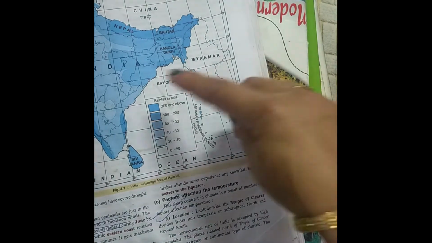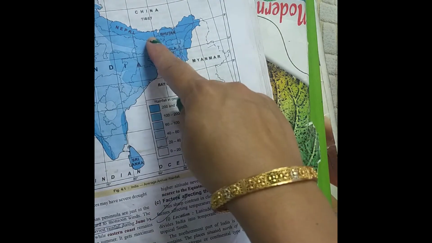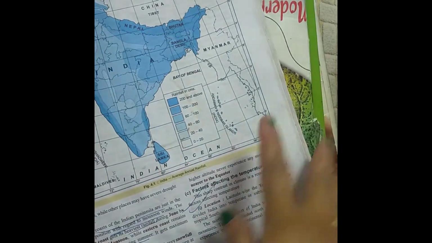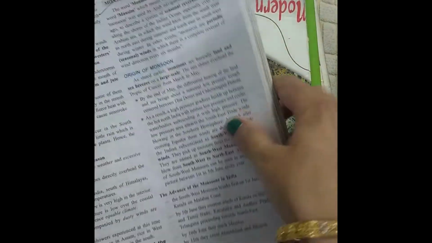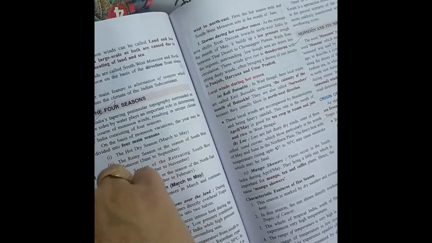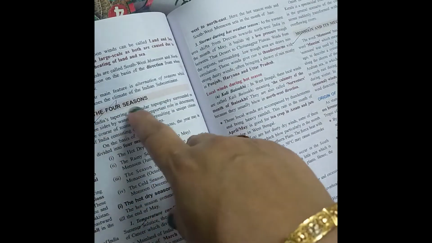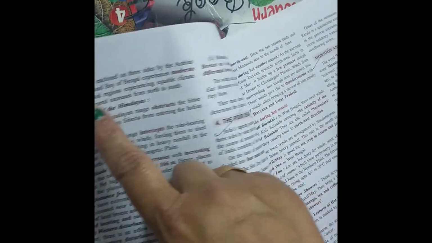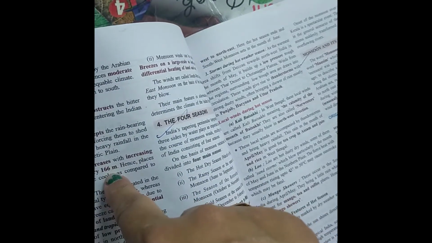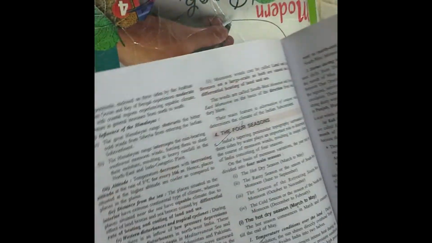The northernmost part of India is occupied by high mountains, and the places situated north of the Tropic of Cancer experience a continental type of climate, whereas in the south they experience an oceanic type of climate. This is because of the shape of India, which is covered on three sides by water bodies: on the western side the Arabian Sea, on the eastern side the Bay of Bengal, and in the south the Indian Ocean. So the southern portion experiences an oceanic type of climate.